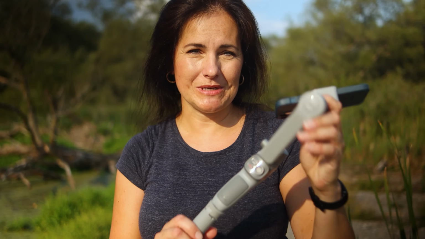In this video, I'm going to be using my smartphone iPhone 12 Pro, and I'm going to be also using a gimbal to help me stabilize the footage. Today I picked Zhiyun Smooth Q3.